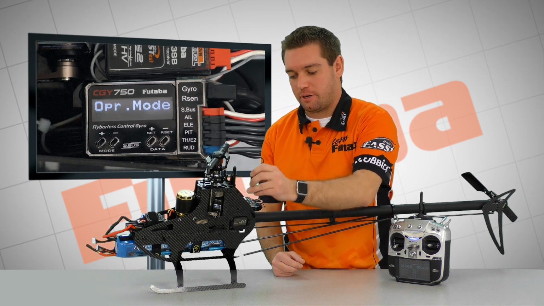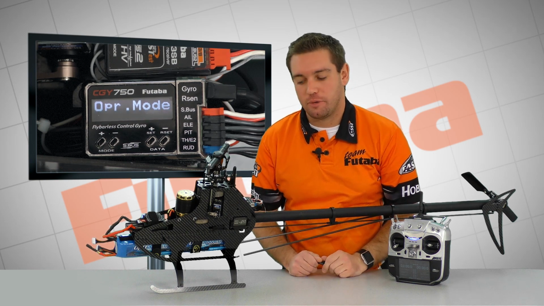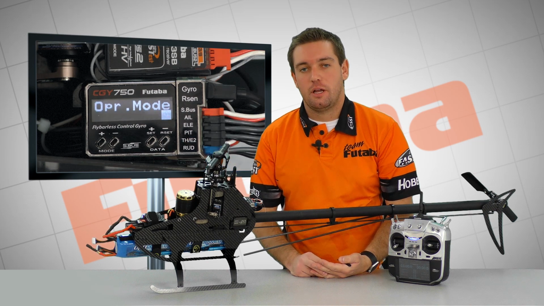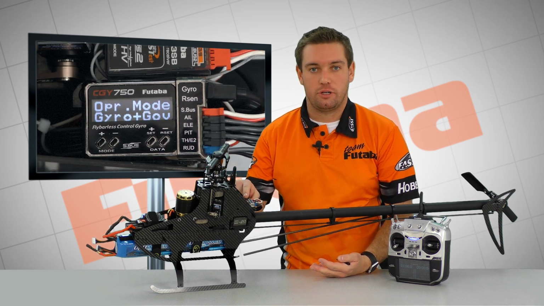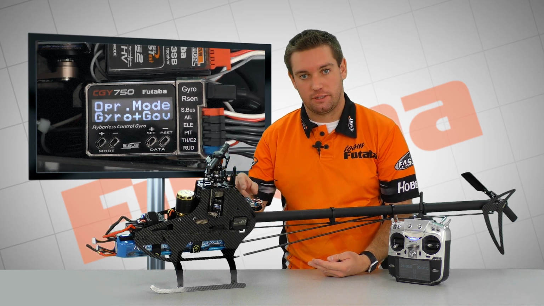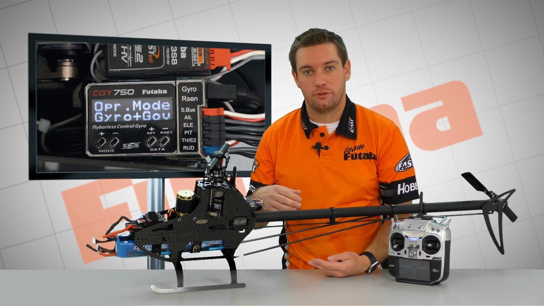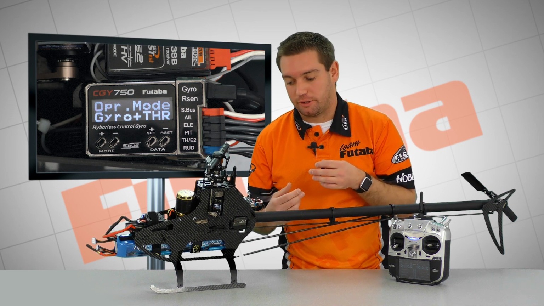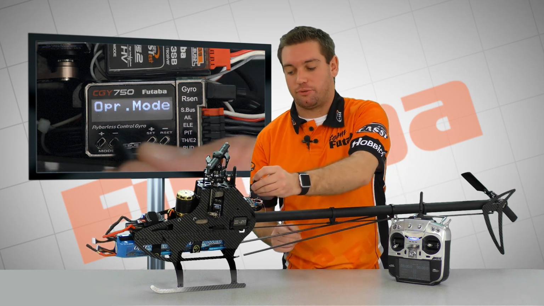We're going to go to the next parameter, and this is going to be the operation mode. The options are gyro plus throttle or gyro plus governor. If you're using the internal governor for your nitro or electric helicopter, you're going to select gyro plus governor. If you're using the internal governor on the speed control or straight throttle curves or something like that, you would choose gyro plus throttle.